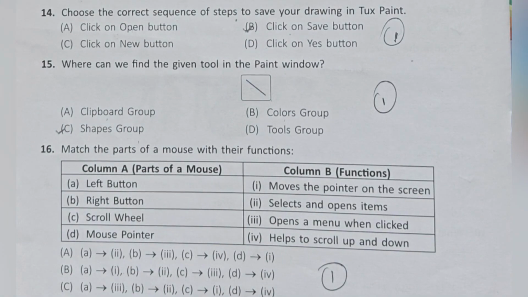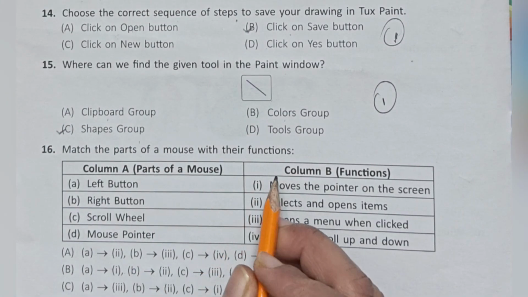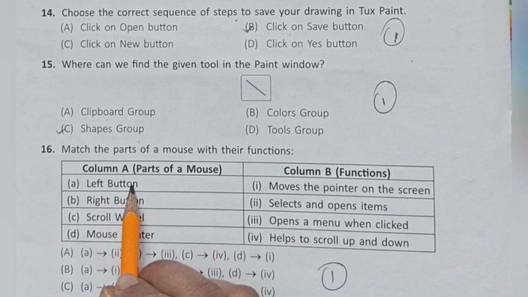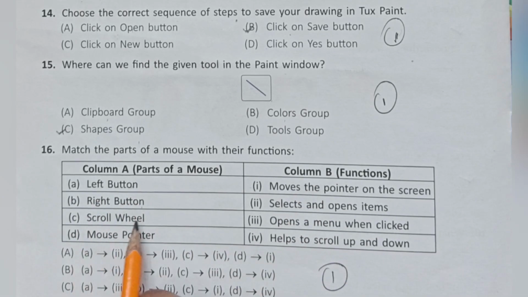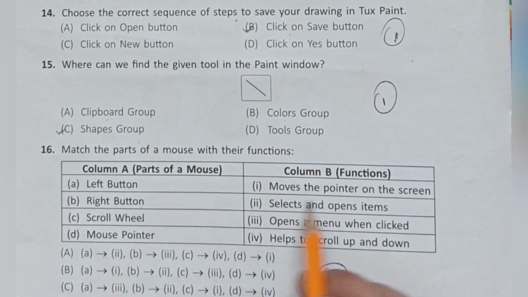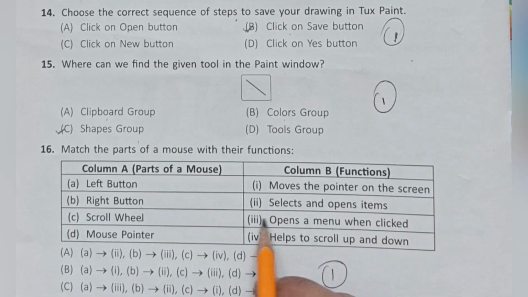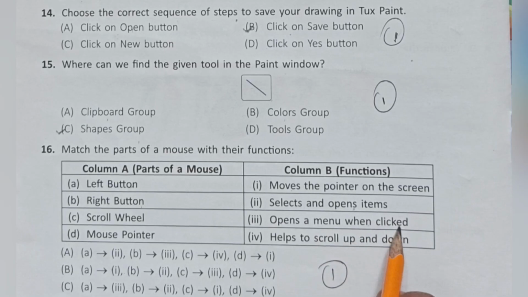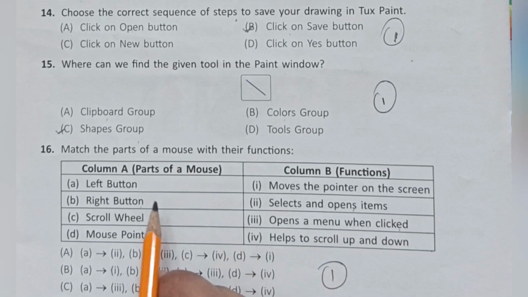Question number 16. Match the parts of a mouse with their functions. Let's see column A and column B. Left button, right button, scroll wheel, mouse pointer. Moves the pointer on the screen. Select and open items. Opens a menu when clicked. Helps to scroll up and down.